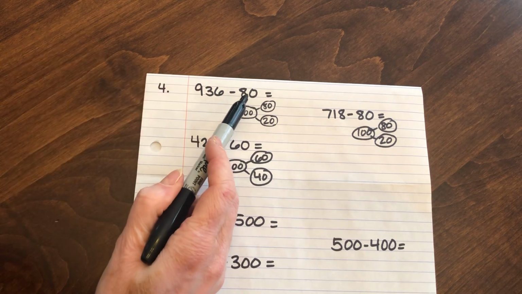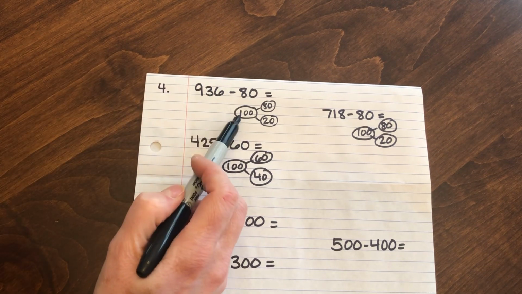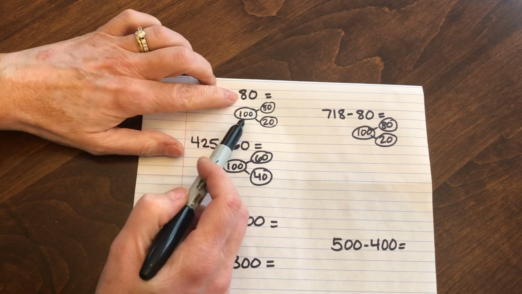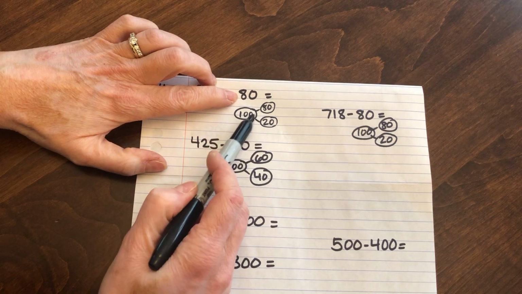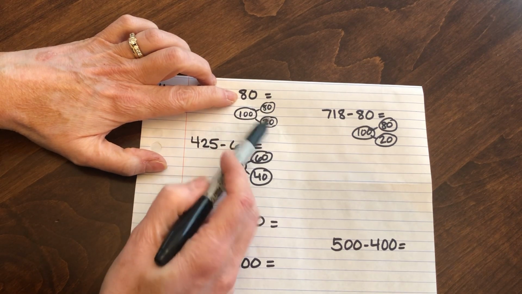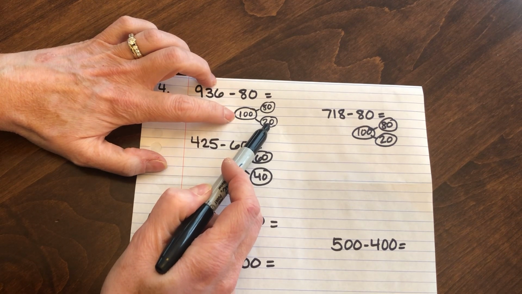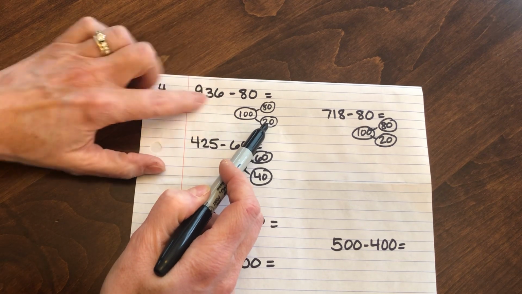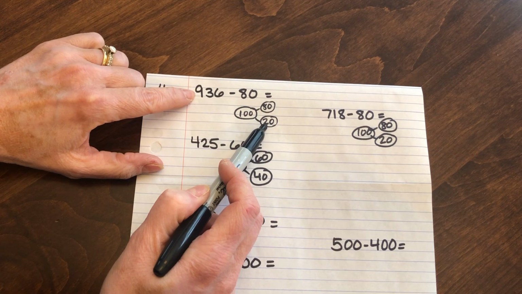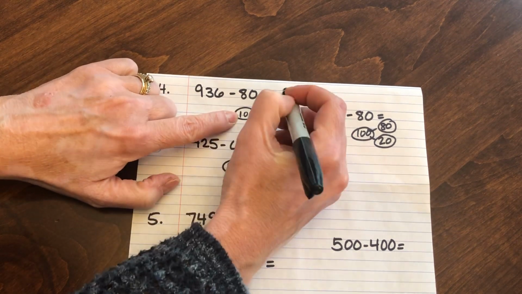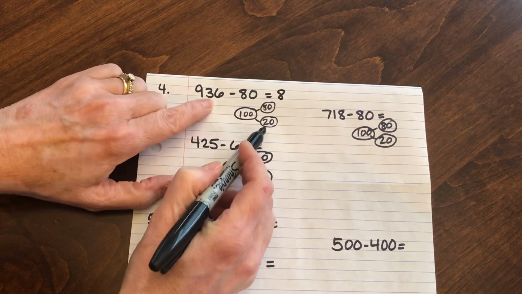36 minus 80 is too tricky. I'm going to have to regroup, so I'm going to pull out 100. To get to 80, I have a bond of 100. I take out 80. I have 20 left. So I'm going to get to 100. I'm going to have to put these 20s back in. So I'm going to pull out 100. 936 minus 100 is going to get us to 836.